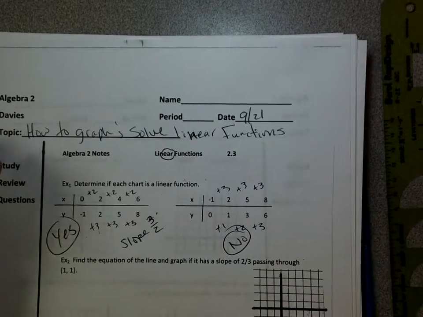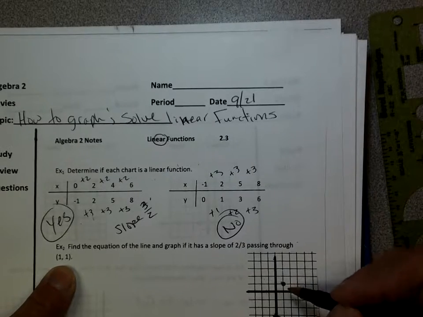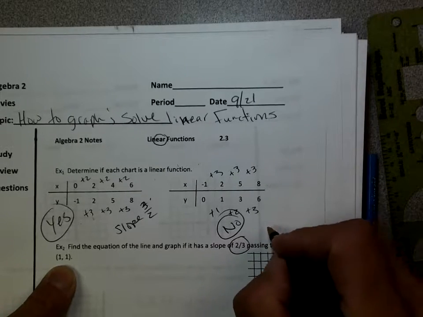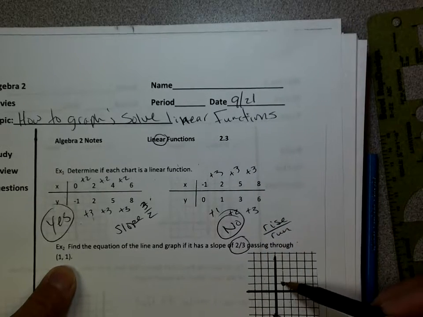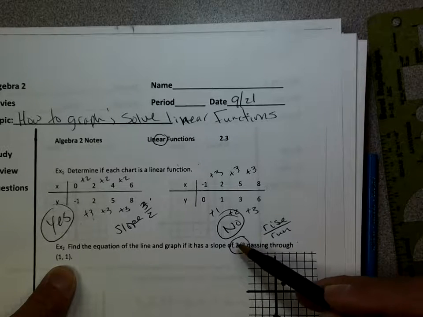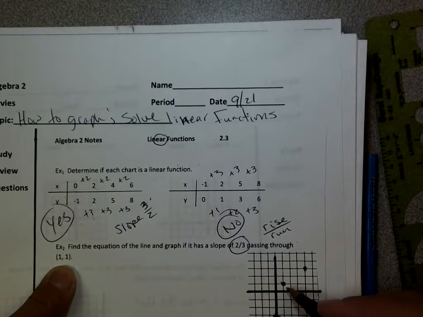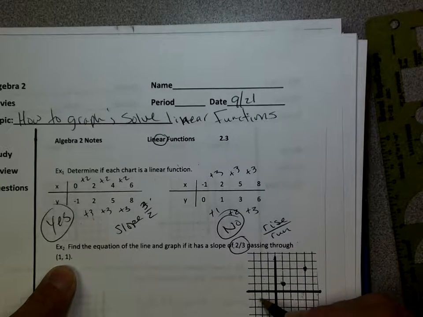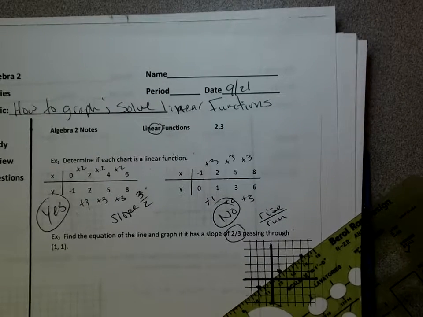Okay, example 2. Find the equation of the line and graph it if it has a slope of 2/3 and it passes through the point (1, 1). So point (1, 1) is here. And if it has a slope of up 2 over 3, that's my slope. Slope is always rise over run. So I go to my point (1, 1) and go up 2 over 3. Up 1, 2 over 1, 2, 3. I'll also go down 1, 2 over 1, 2, 3. There's the bell again.